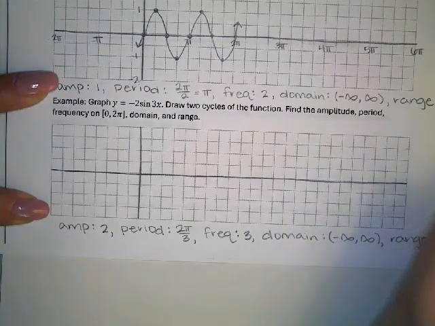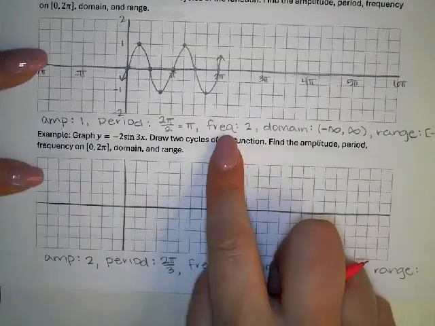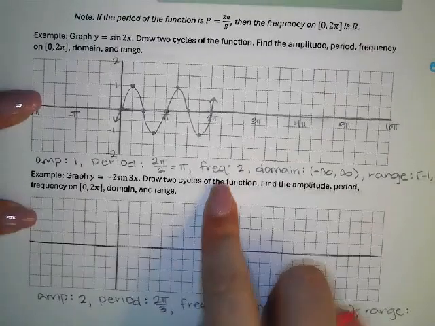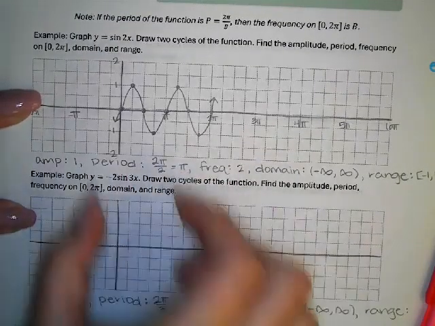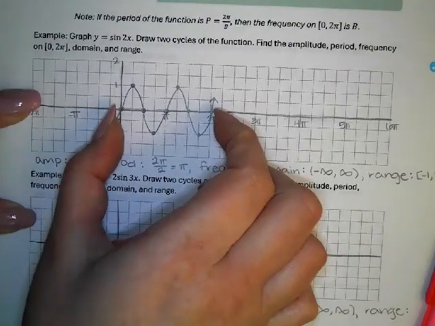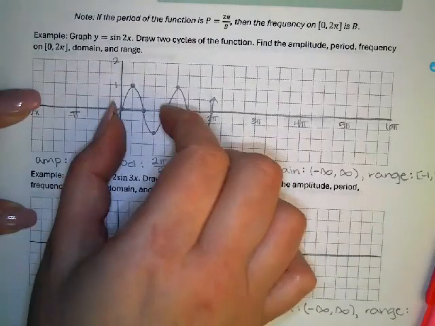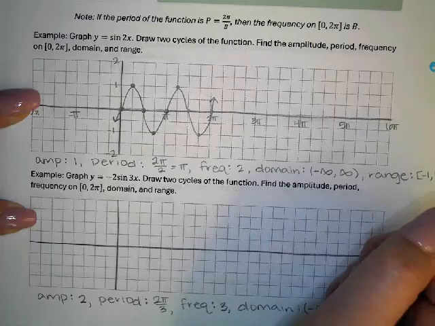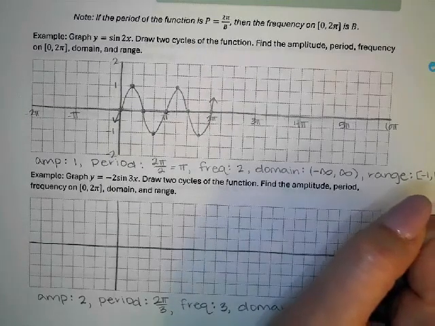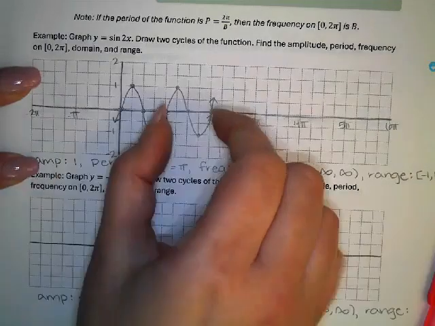I forgot to talk about the frequency on this one. If we go back, what you'll notice is that we changed the period of the graph to pi instead of 2 pi. And so now the graph from 0 to 2 pi completed 2 cycles. That's what the frequency means: 2 cycles from 0 to 2 pi. The original function completed 1 cycle from 0 to 2 pi because x did not have a coefficient. So this has 2 cycles from 0 to 2 pi. The next one we draw is going to have 3 cycles from 0 to 2 pi.